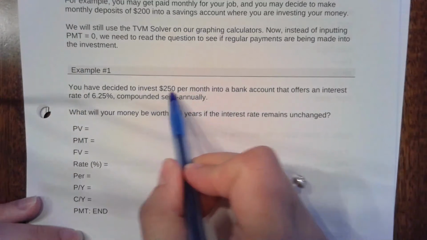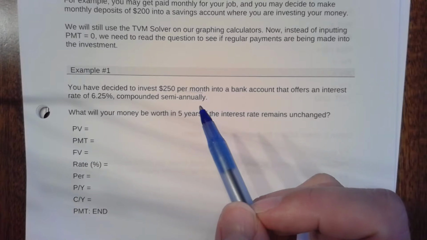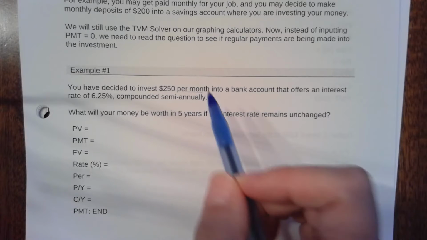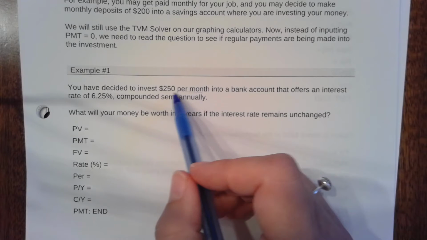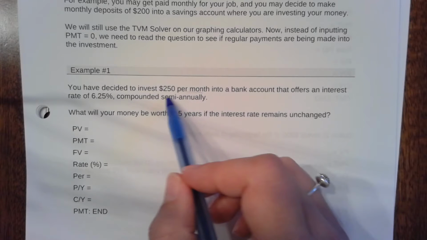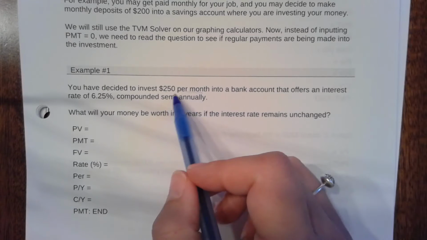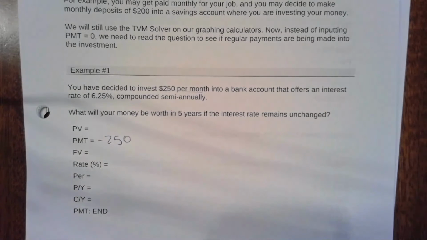Okay, $250 per month. So I'm making that payment more than once. Oh, sorry, I think it cut out there. So I'm making this payment more than once. It's not just a one-time deal. So I'm not going to put that in present value. I'm actually going to put that in my payment. And it'll be a negative $250, just like yesterday, because it's coming out of my regular checking account. It's coming out of my regular account, and it's going to a special investment account.